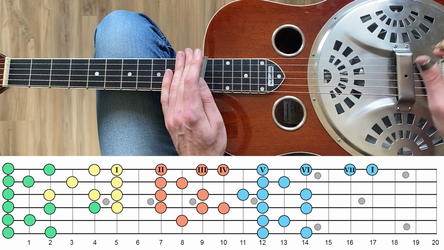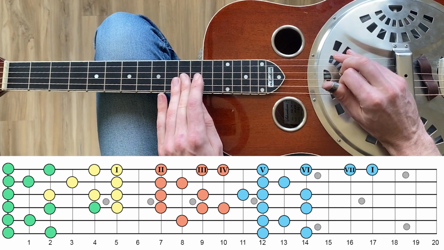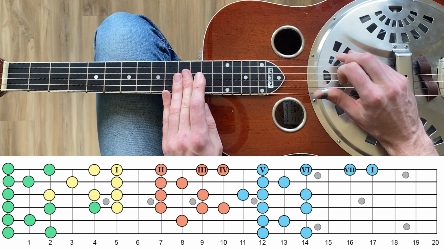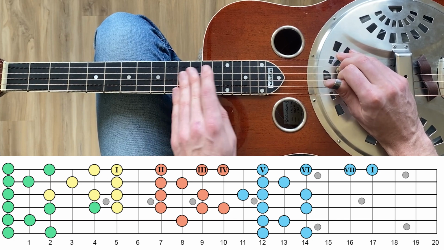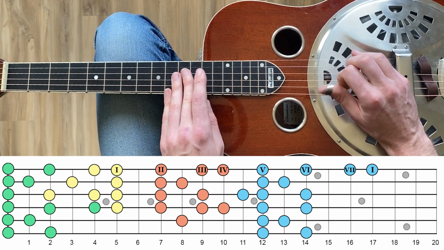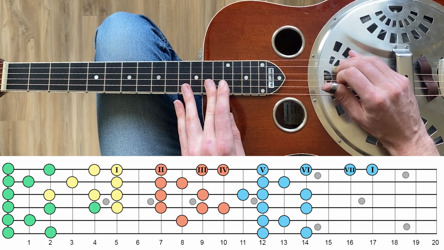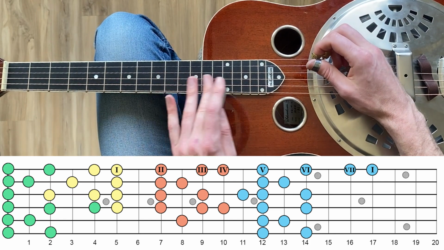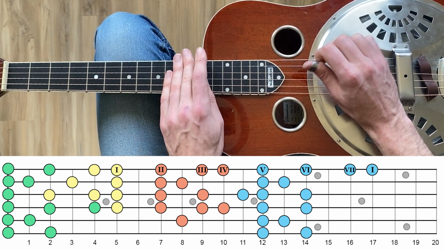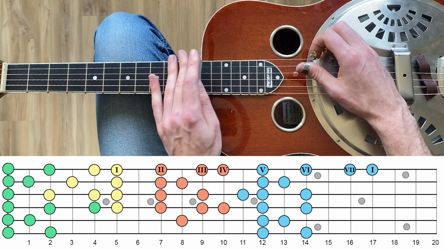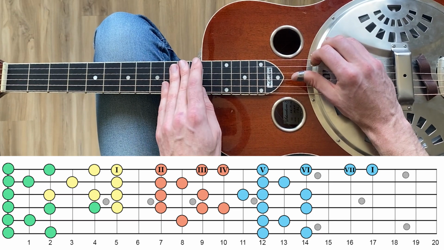And finally, up by the 12th fret. Not the greatest for tone way down there. So we could improve that situation by just using those top 3 strings.